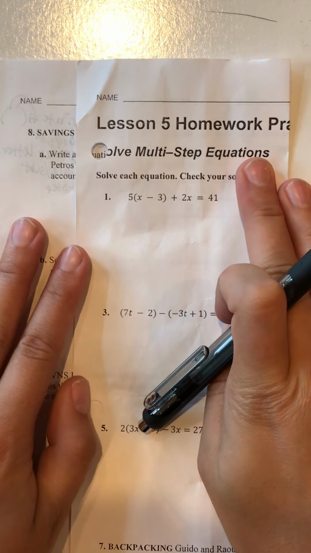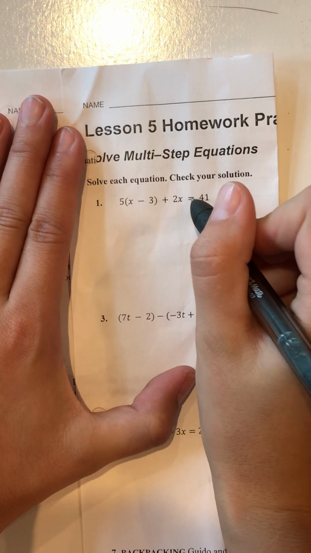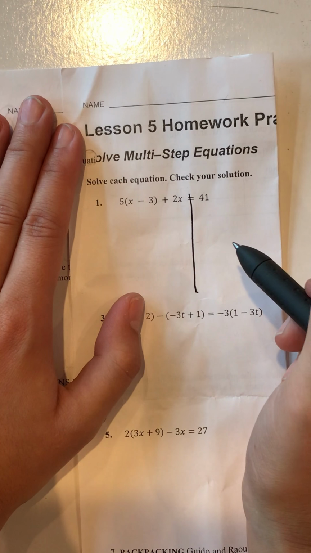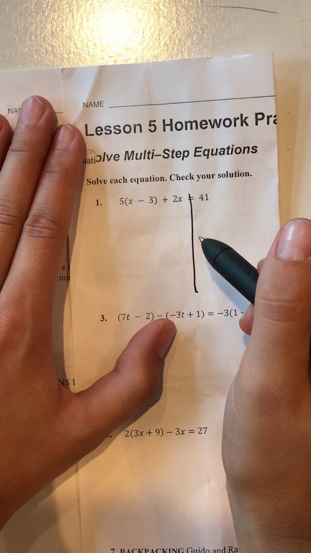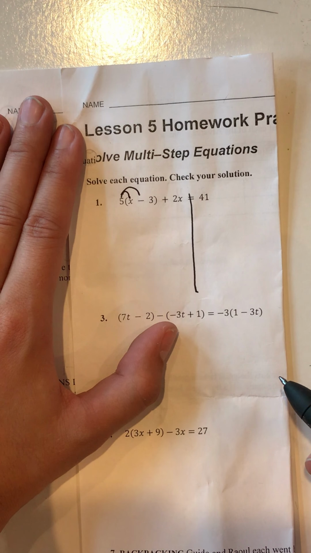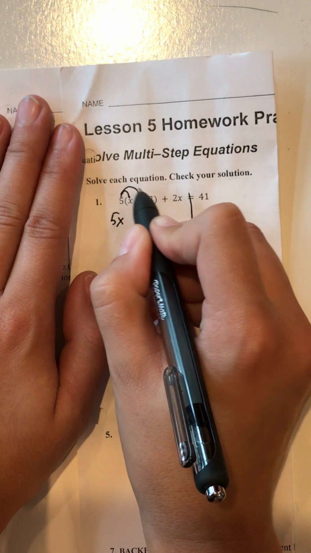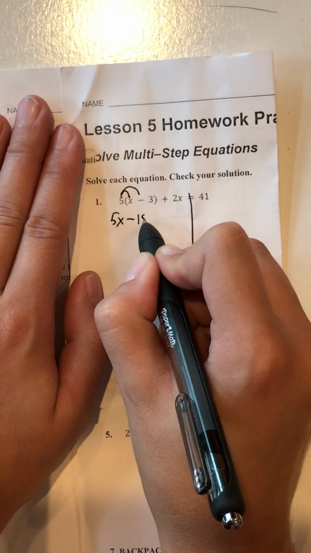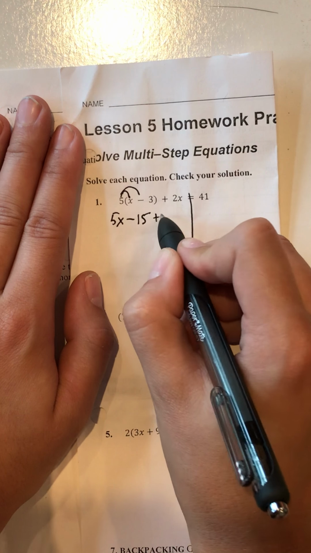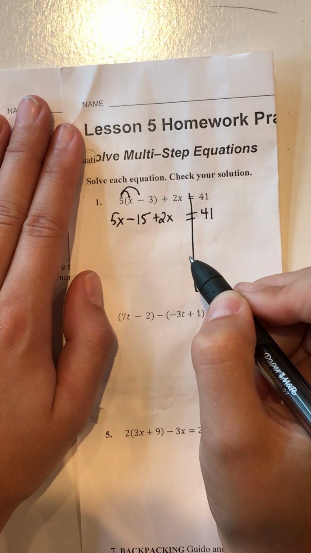In this video, I'm going to do problems 1, 3, and 5. So for number 1, I'm going to drop my line down the equal sign, and I want to check for the distributive property first. I do notice that there's a 5 on the outside of the parenthesis, so that means 5 times x, which is 5x, and 5 times negative 3, which is negative 15. Drop the plus 2x down, drop the equal sign, and the 41.